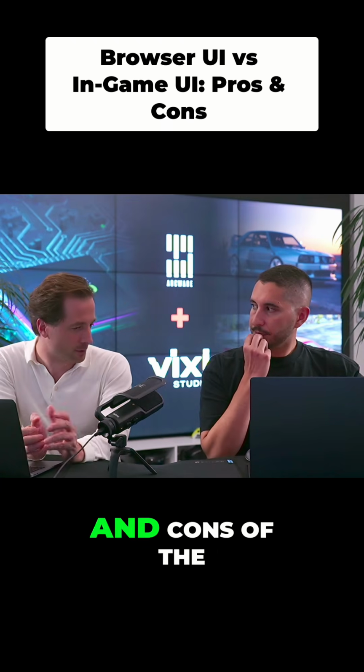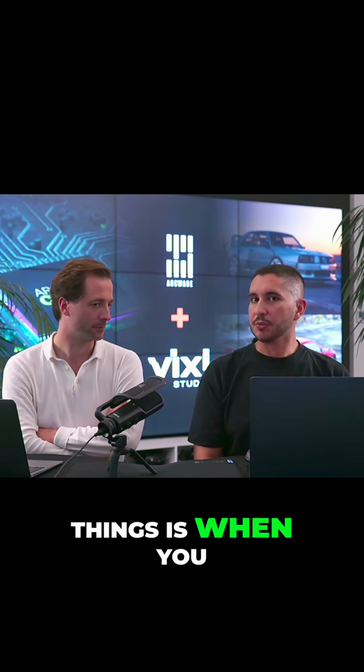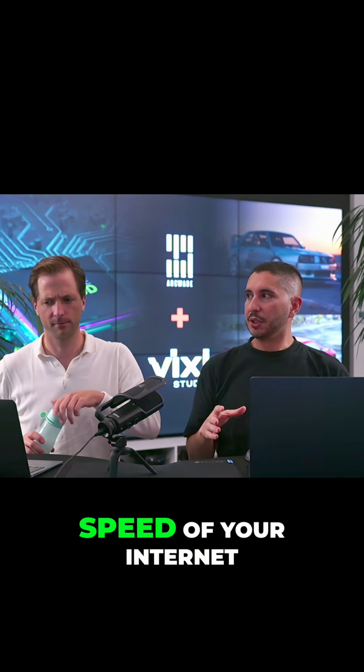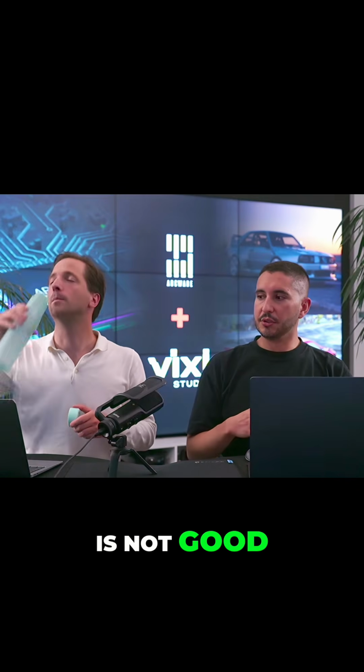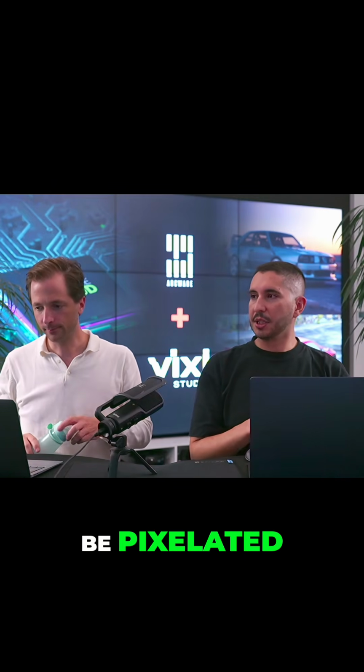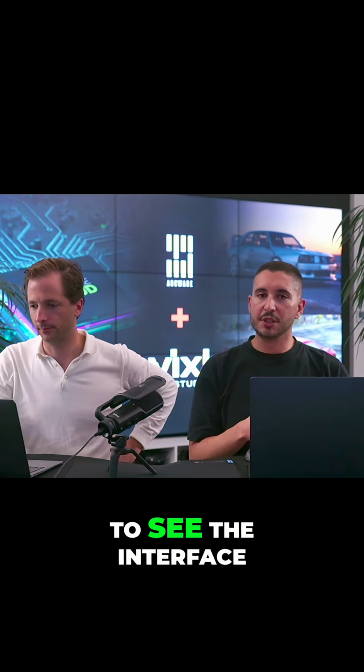What are the pros and cons of the two different ways to do things? One of the things is when you have your in-game UI, you depend on the speed of your internet to see everything properly. So if the connection is not good, the UI is going to be pixelated. So it's hard for the user to interact with the application if they are not able to see the interface.